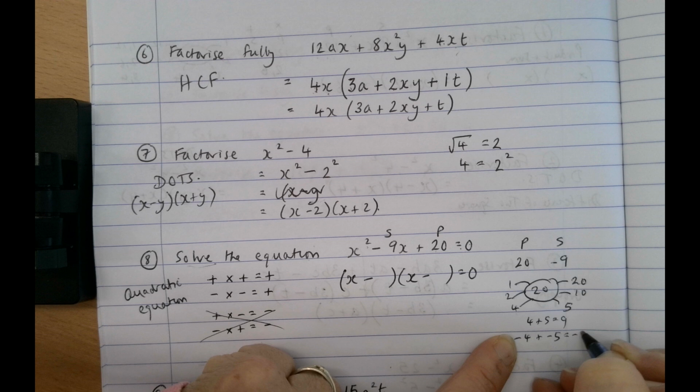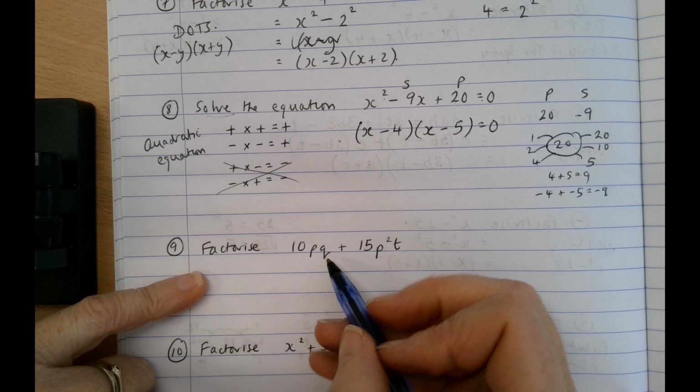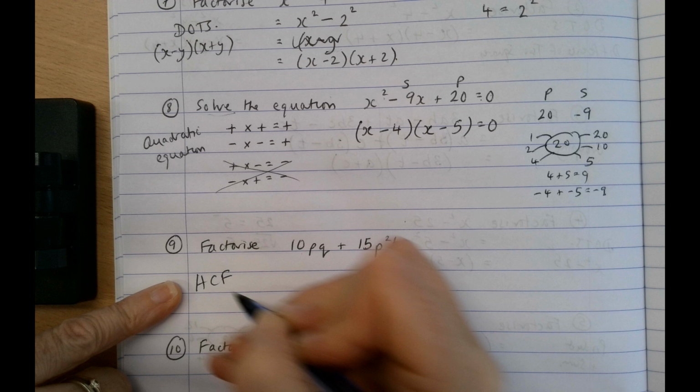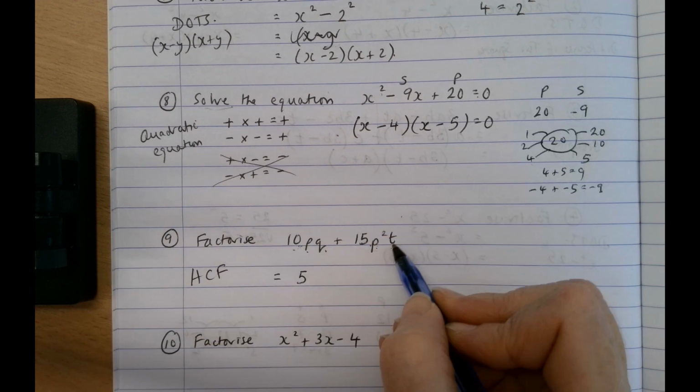That's a hard one. Okay, factorize 10pq plus 15p squared t. 2 terms. Is there a minus? No, so it's not a difference of two squares. Is there something in common right across? Yes, there is. There's a common number and there's a common letter. Look at the numbers first. What's the highest common factor of 10 and 15? The biggest number that divides into 10 evenly and into 15 evenly is 5.